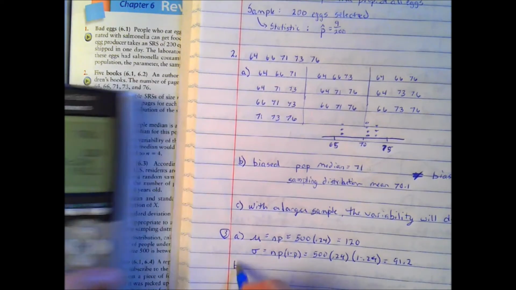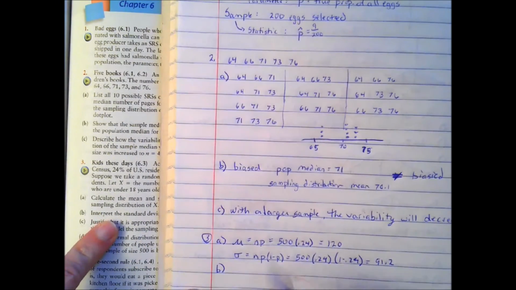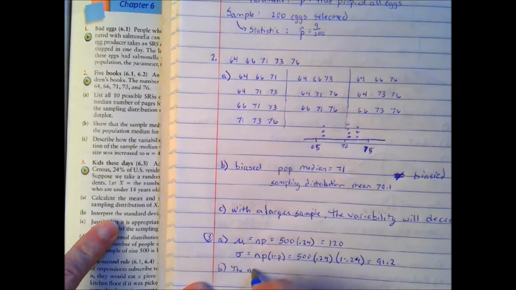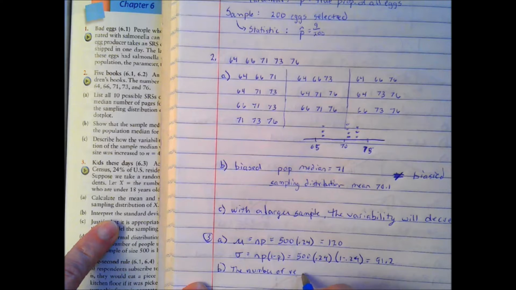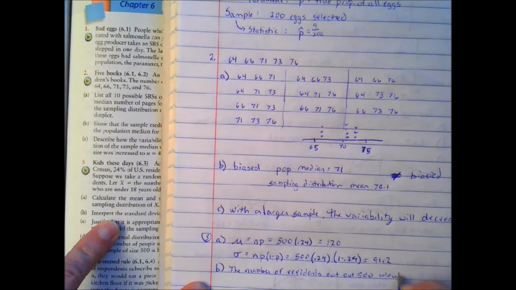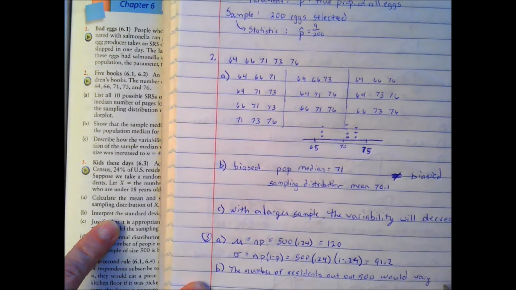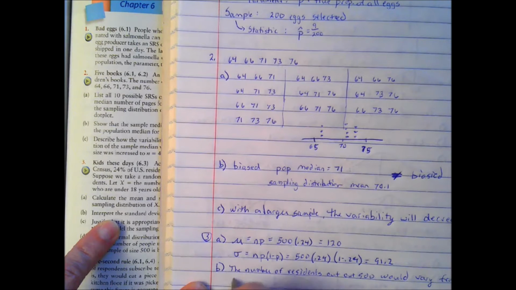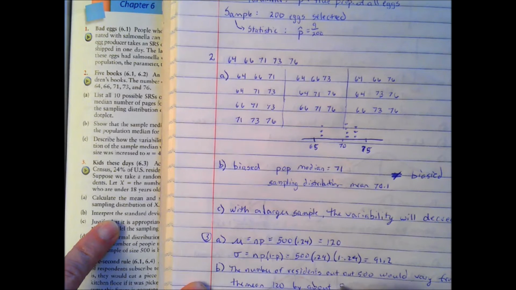Okay. Part B, interpret the standard deviation. The number of residents, or U.S., yeah, it says residents, out of 500 would vary from the mean of 120 by about 91.2 people.